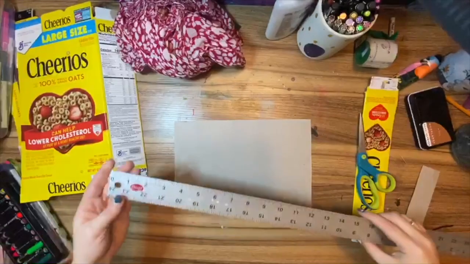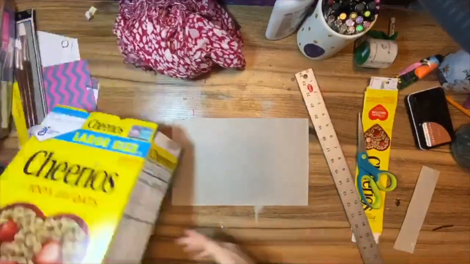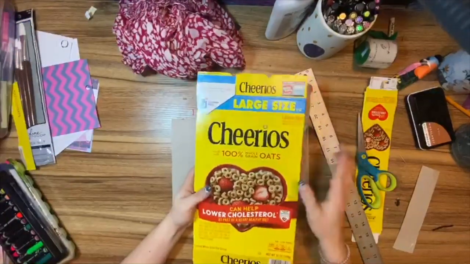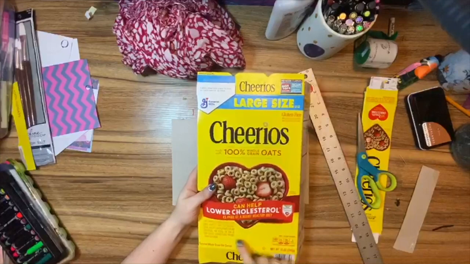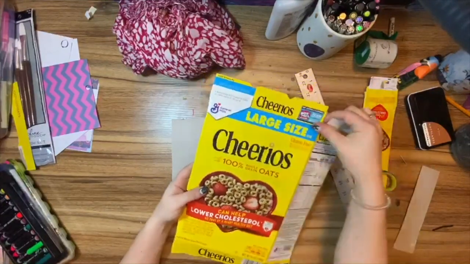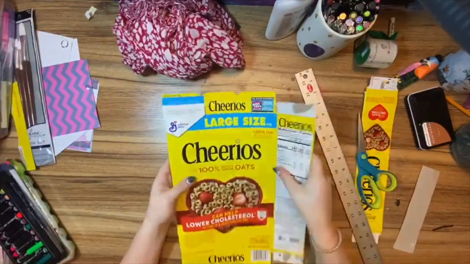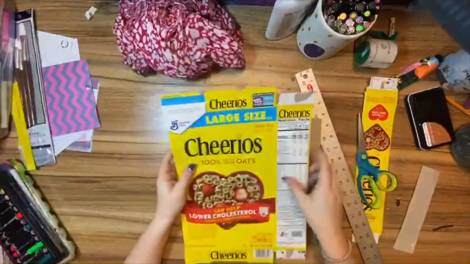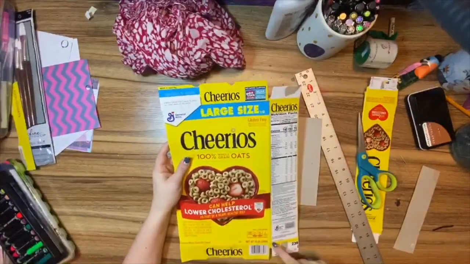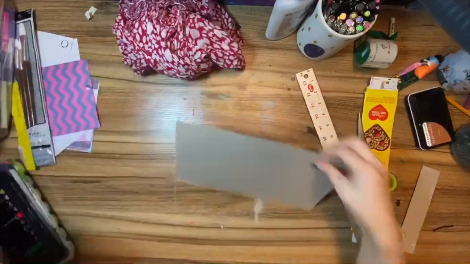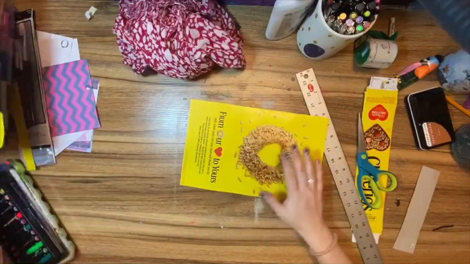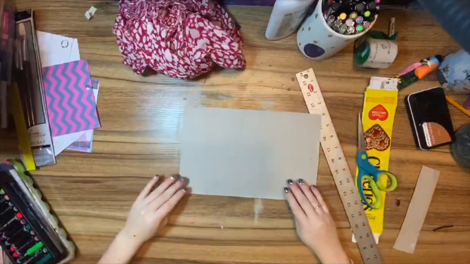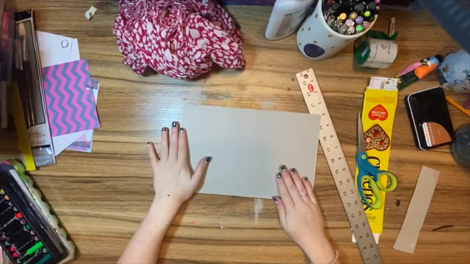All right, so I'm gonna start first with my cereal box. Now, you only need to use one big side. So you can see it has these tabs. Now I cut it open. I've already cut my piece out, but you're gonna cut it so you have one large rectangle, just like I have, okay? And you're gonna flip it to the side that is the brownish side, okay?